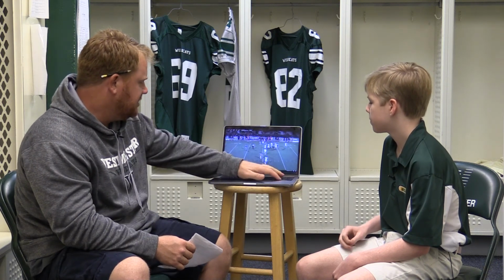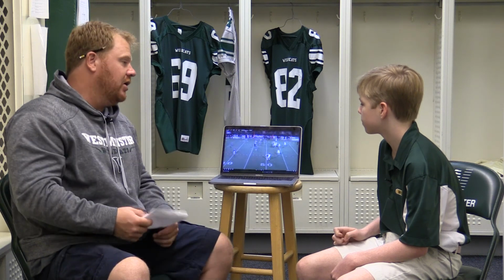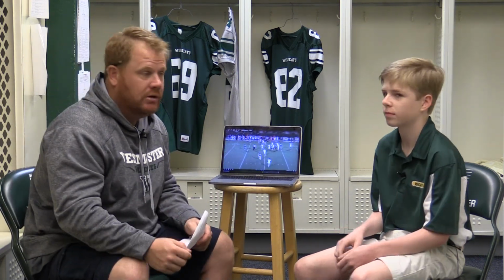Essentially, you'll see I got 2 receivers. This gives us 3 guys over 2. We got numbers, and that makes football a numbers game where we have the odds.